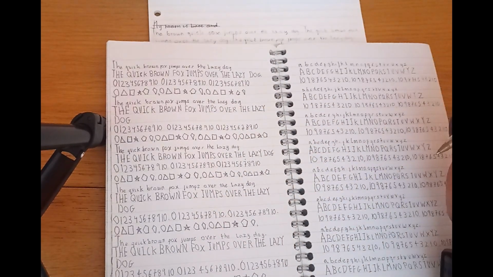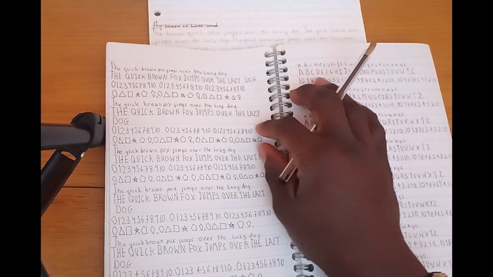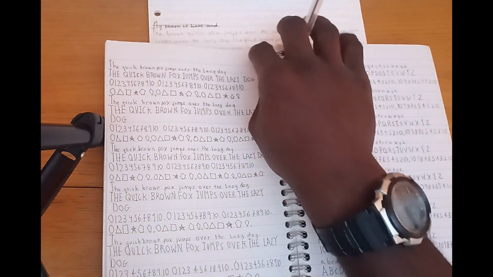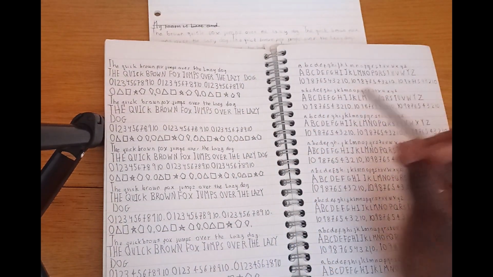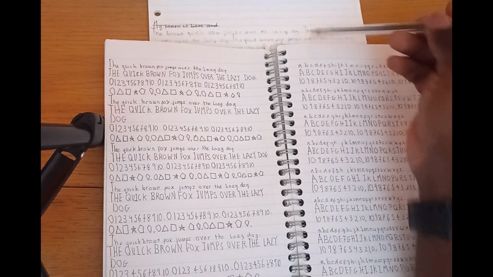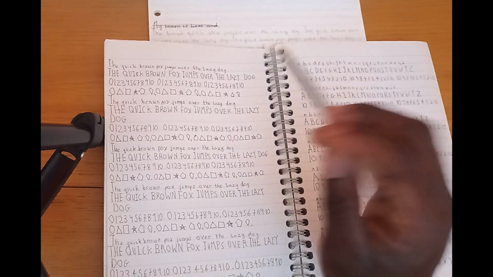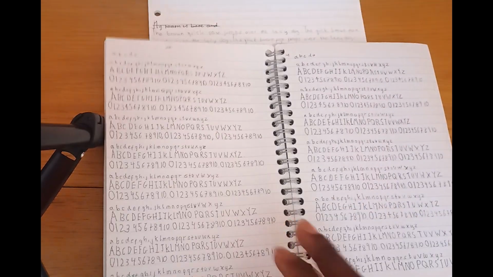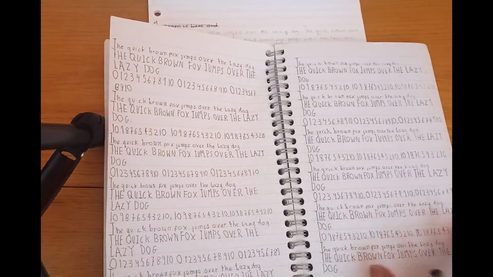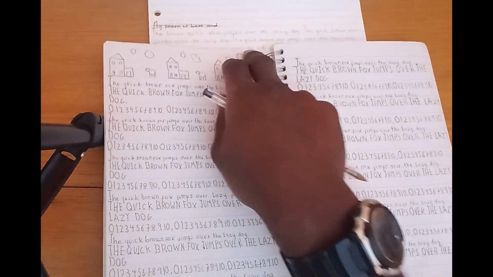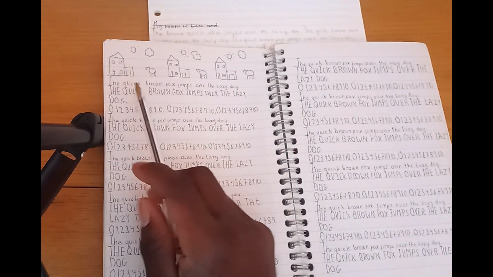But then I decided, you know what? Let me write something else. So I decided to write the alphabet. So I was just doing that. A B C D and so on. Small letters, caps, numbers 10 to 0, and then I just kept going. Had some fun as well.